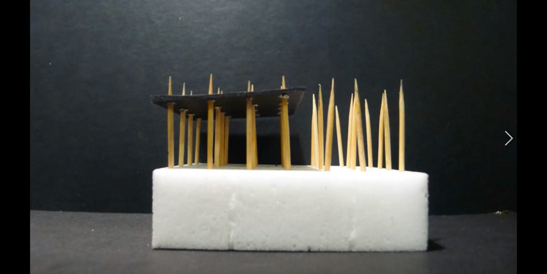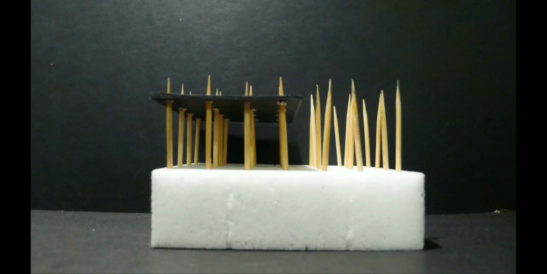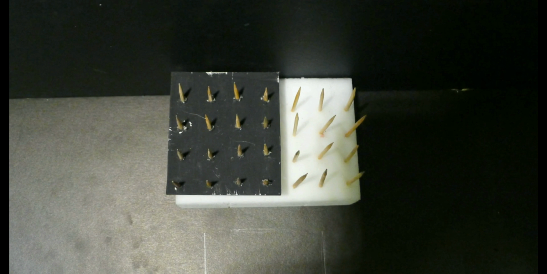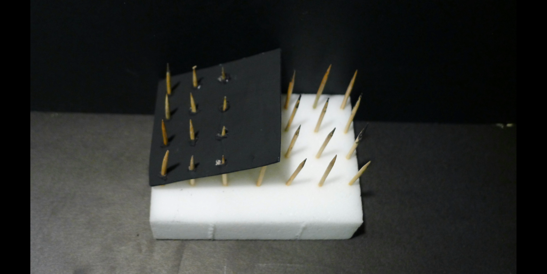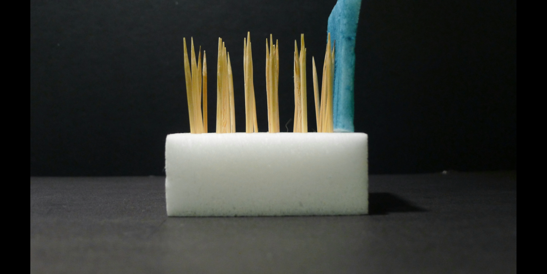This is a sample model to explain how flux works. Do note that the flux is represented by the number of toothpicks that went past the surface. As we can see, 16 toothpicks went through the surface when the surface is perpendicular to the toothpicks. As we tilt the area, we can observe that only 12 toothpicks pass through, which is lesser than the case before. When the area of the surface becomes parallel to the toothpicks, no toothpick went through the surface.